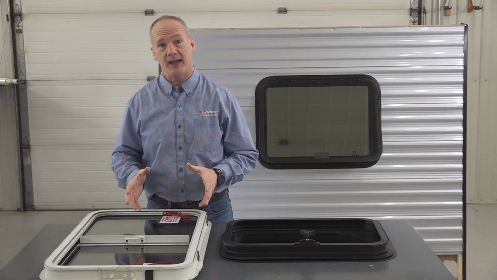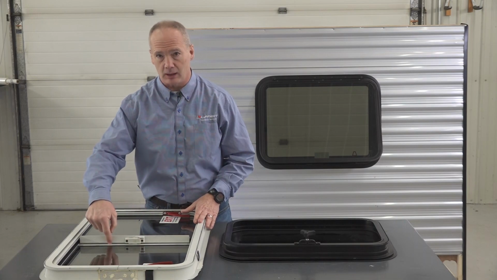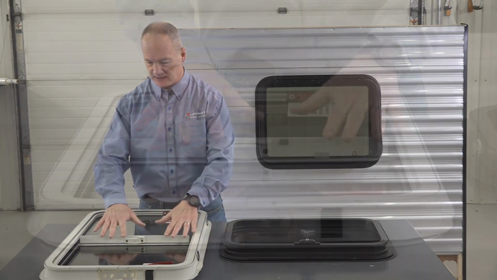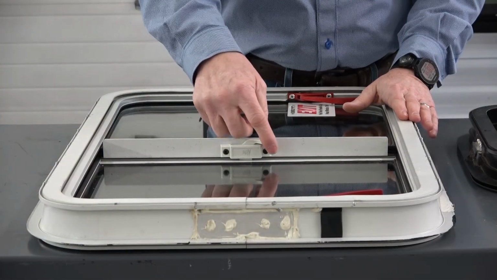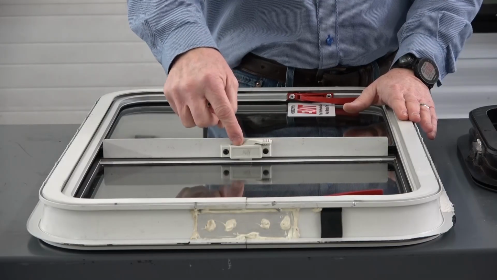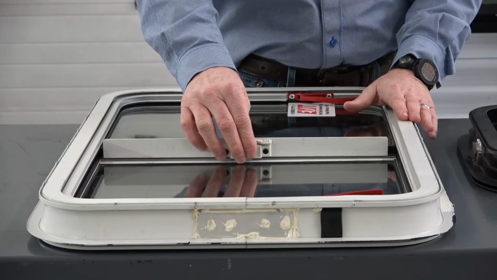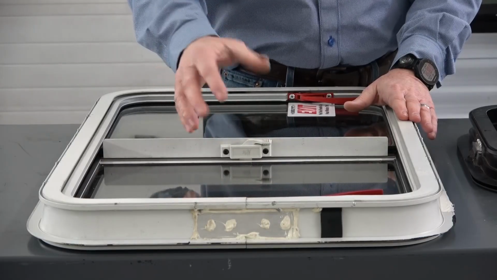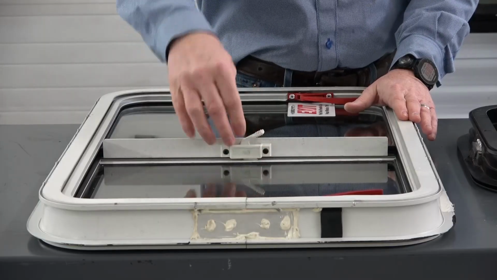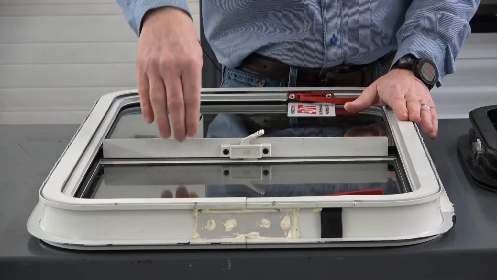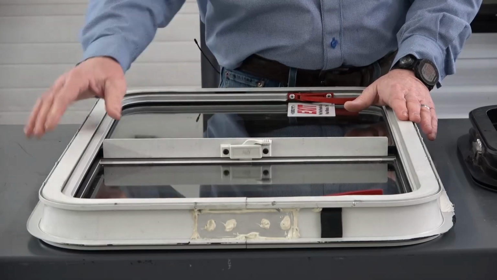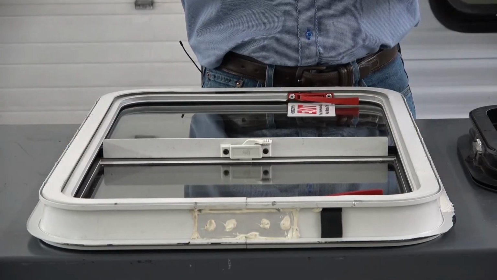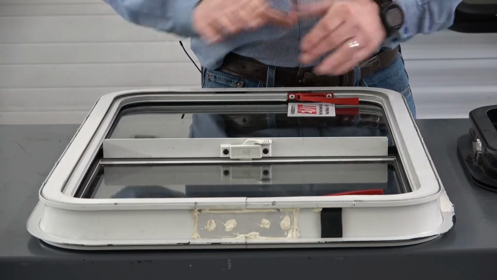Check to make sure that your window is properly closed. Now here we have a sliding window. Make sure that these latches and knobs that hold the slider together are not broken or cracked. They actually interlock into the window like that, and it creates that seal between the panes of glass.